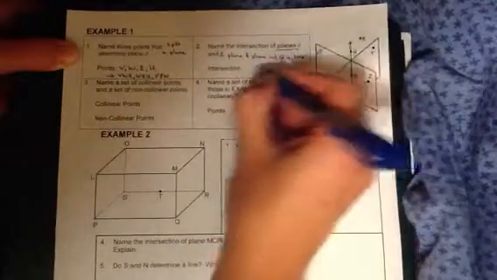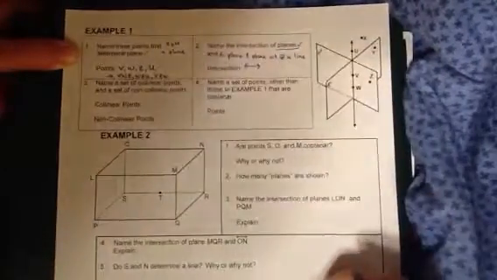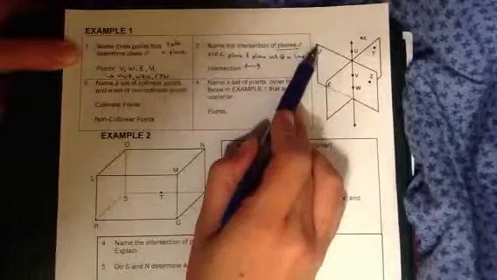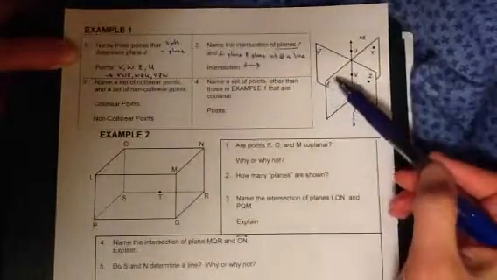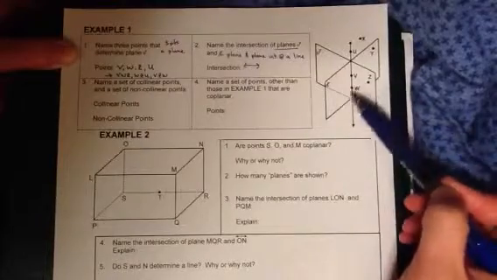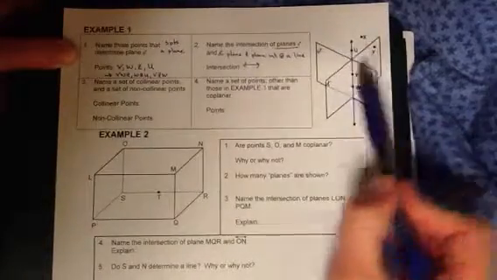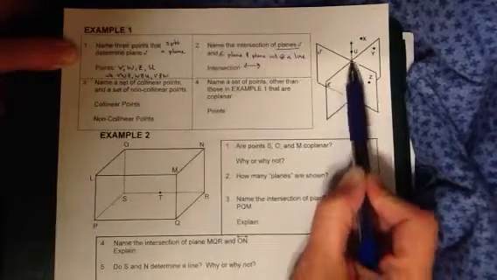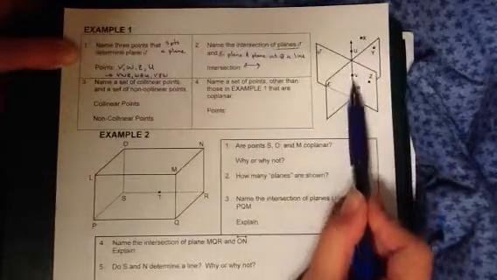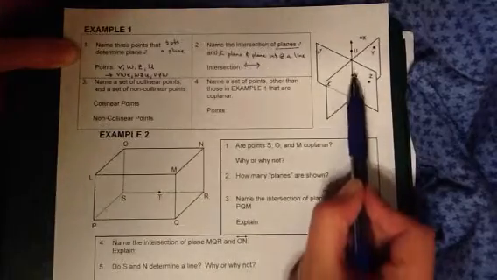So we're looking for line something. So here is J, and coming across it going the other direction is plane K, and right here in the middle is where they would intersect. So we know that it's this line right here where they intersect.